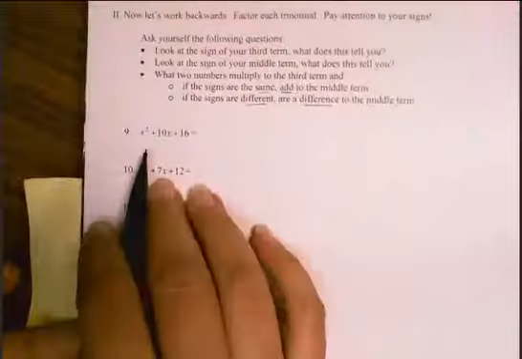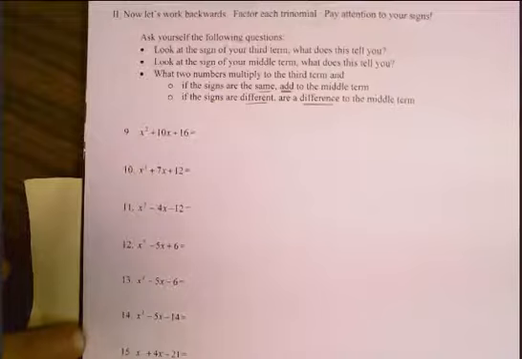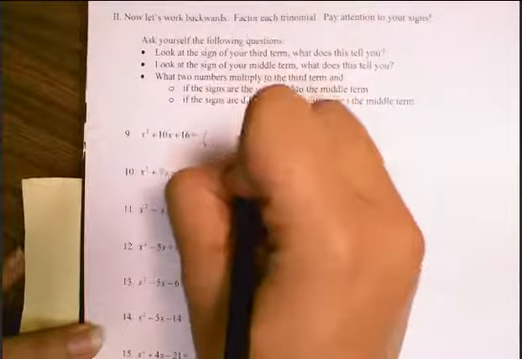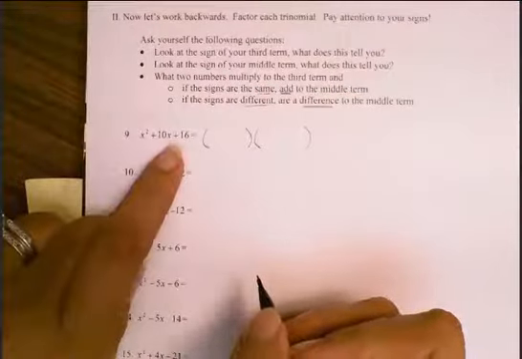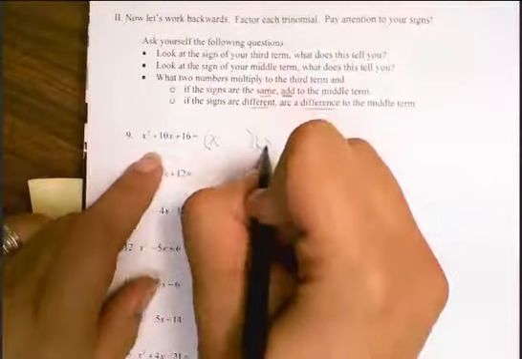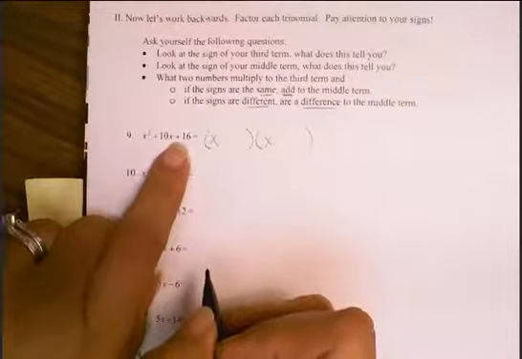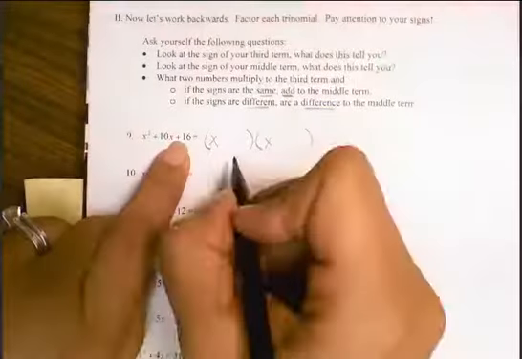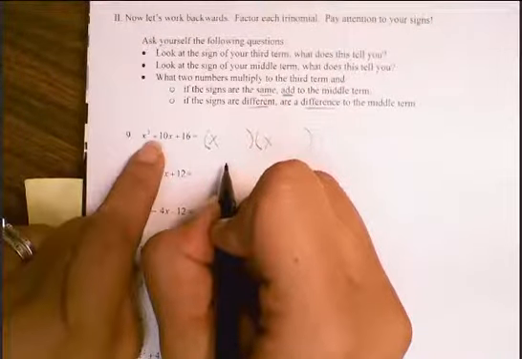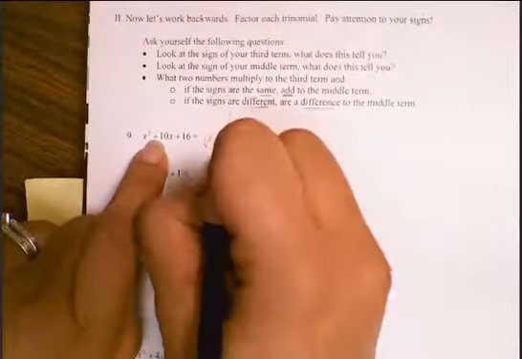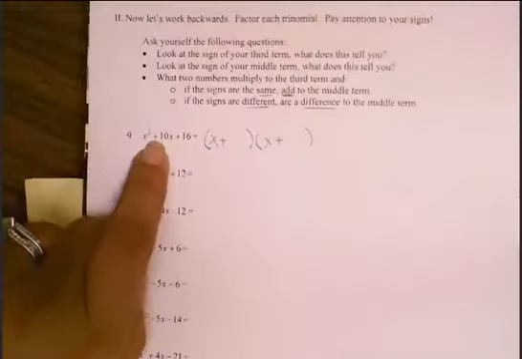So here we've got the first example: x squared plus 10x plus 16. I'm going to go ahead and put my parentheses. We can put our x's here in front, and then we want to look at our signs. This is positive, so that tells me that both signs are going to be the same. The fact that the middle term is positive tells us that both of these are going to be positive.